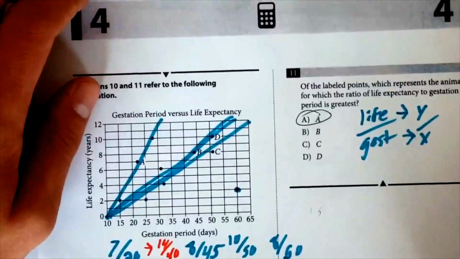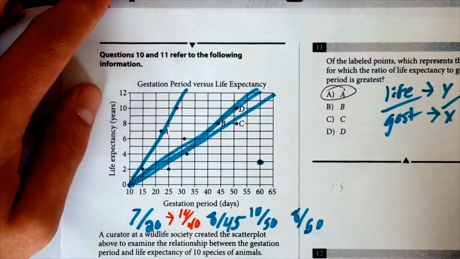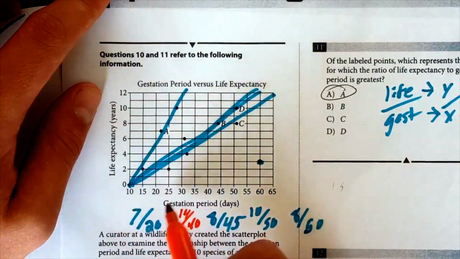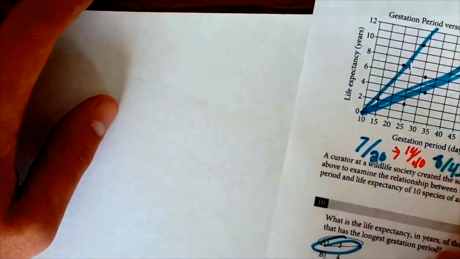If you're trying to get a 2400 or something, or 1600, and you want to do things rigorously to make sure, the way would be to divide the actual life expectancy by the actual gestation period, and whatever number is the largest, take that, but the answer will be A.